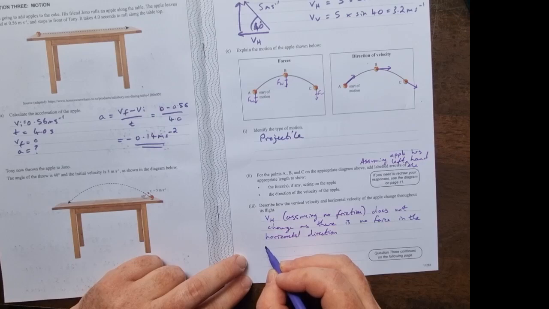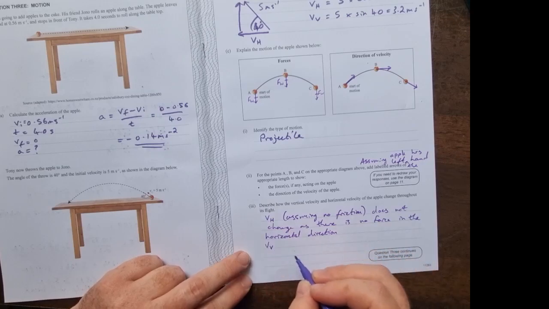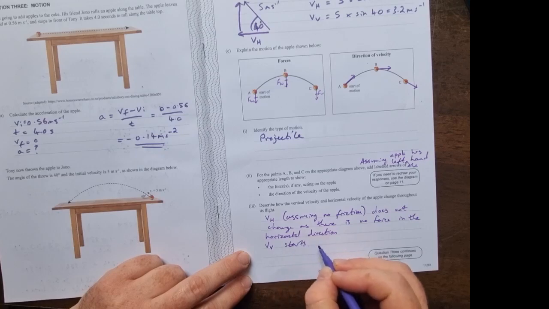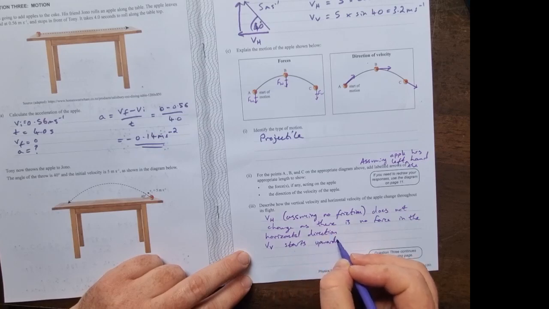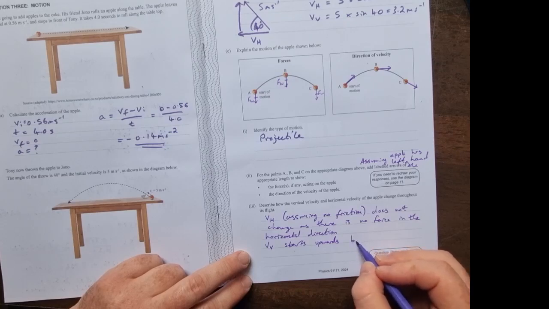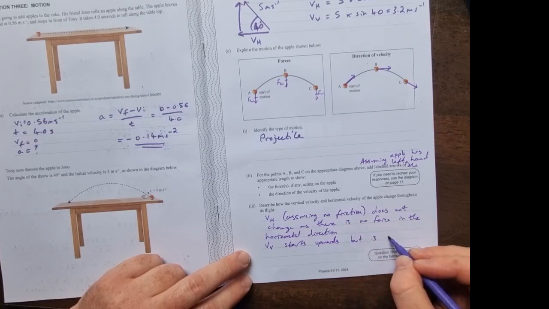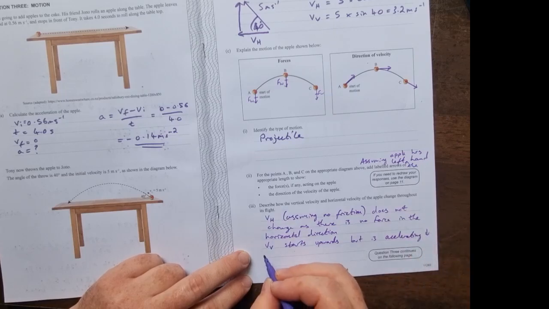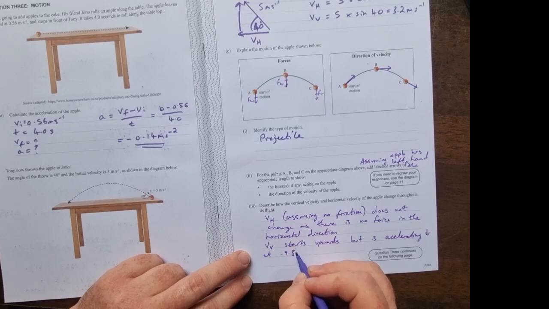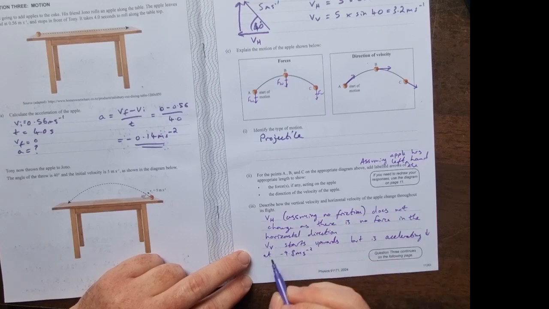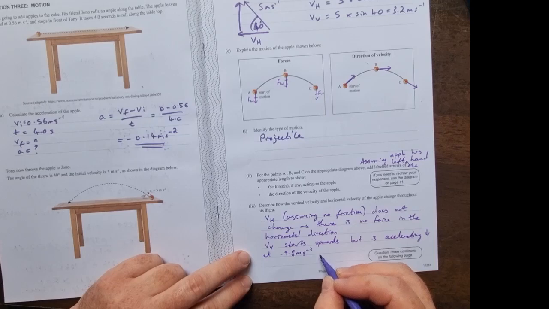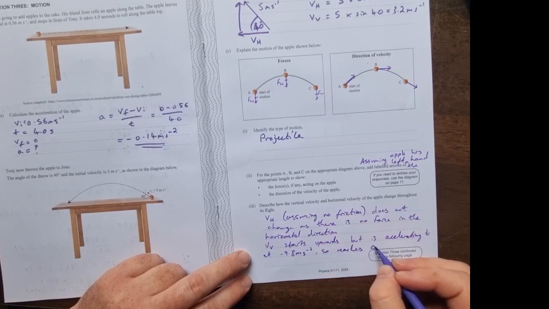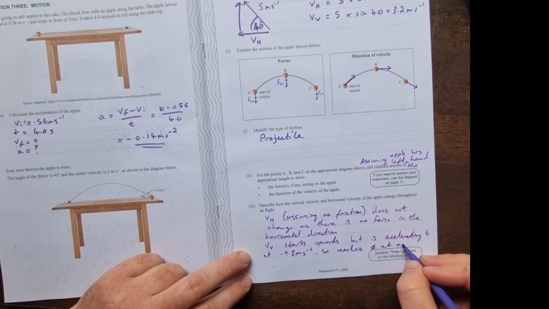For the vertical velocity, it starts as upwards, but is accelerating down throughout the journey at a rate of negative 9.8 meters per second squared, and so reaches zero velocity at the apex.